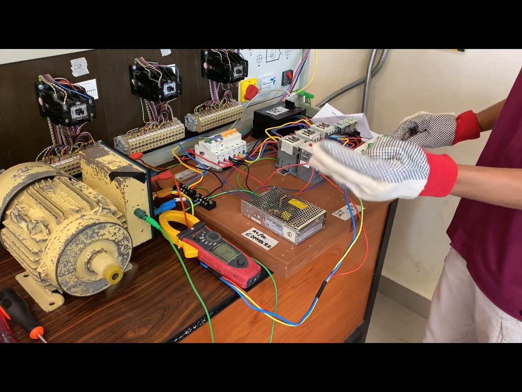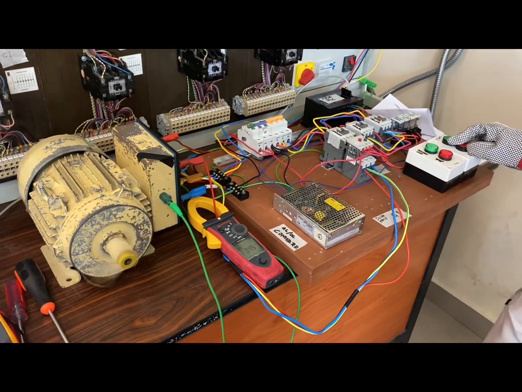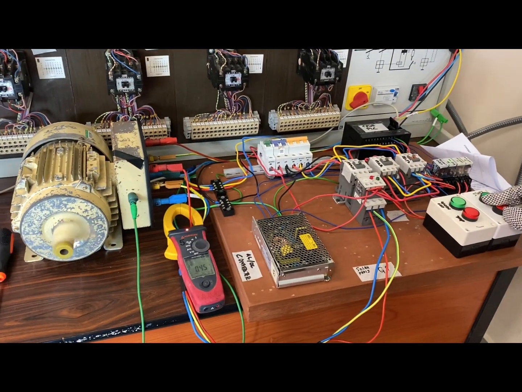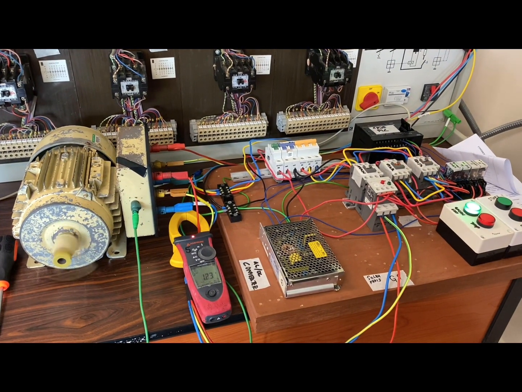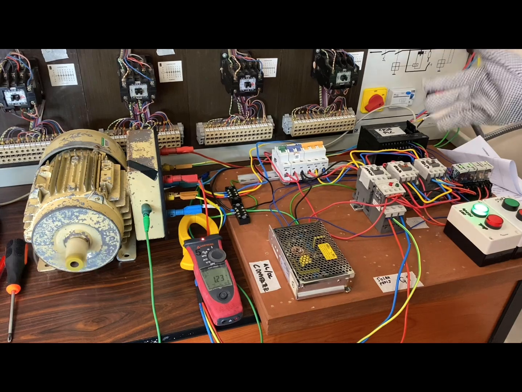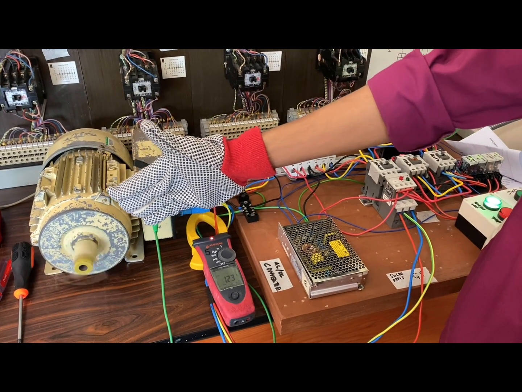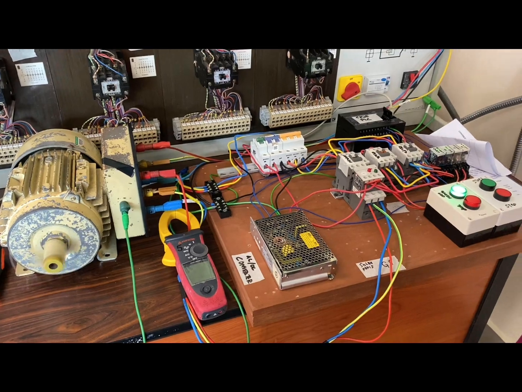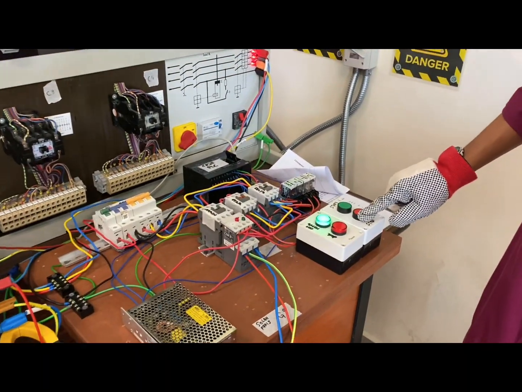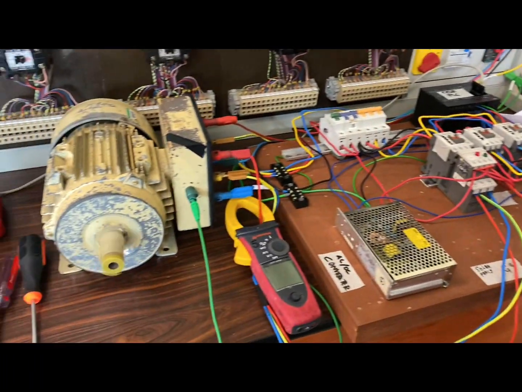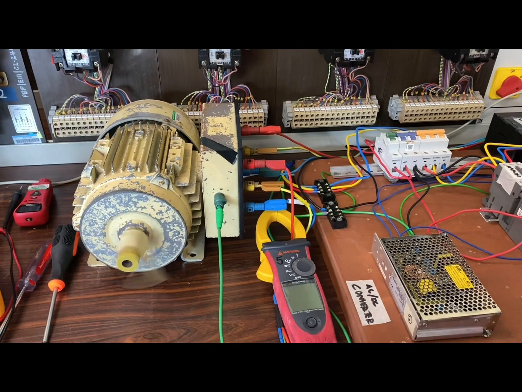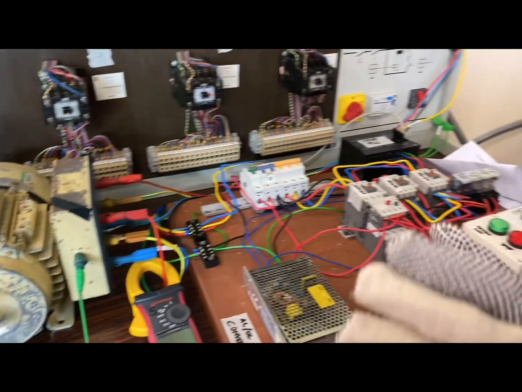After 10 seconds it will change to delta. So the delta will give more current to speed up the rotation of the motor. So if I stop, it will turn off. So that's all. Thank you.